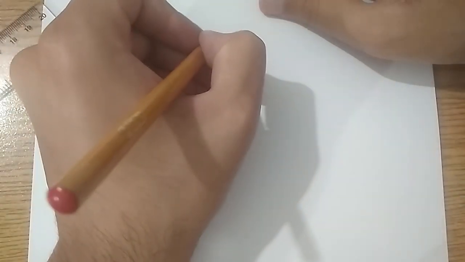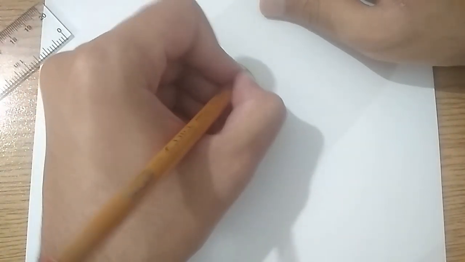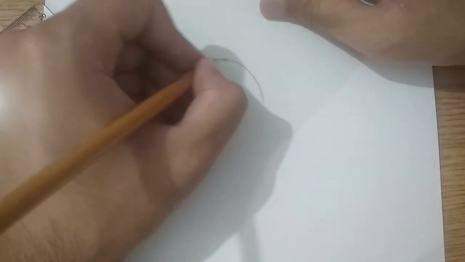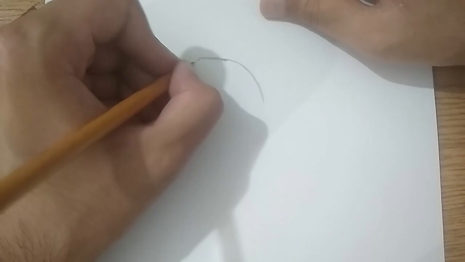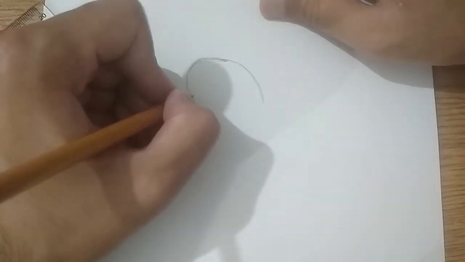So to create this cute little cat or kitten, whatever you want to call it, we are going to start by creating a dumpling-like shape. Okay, let's start about here. So just bring it down, like so, and I'm going to take it a little further. Then I'm going to bring it down about here.